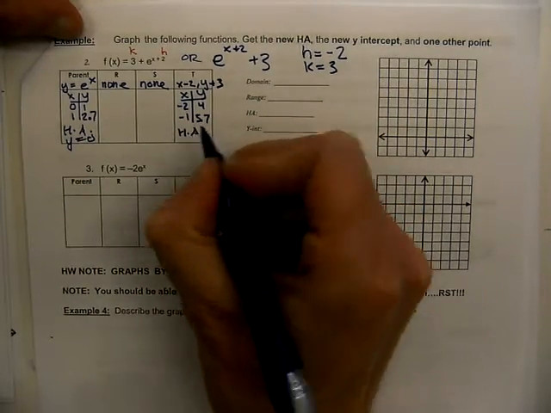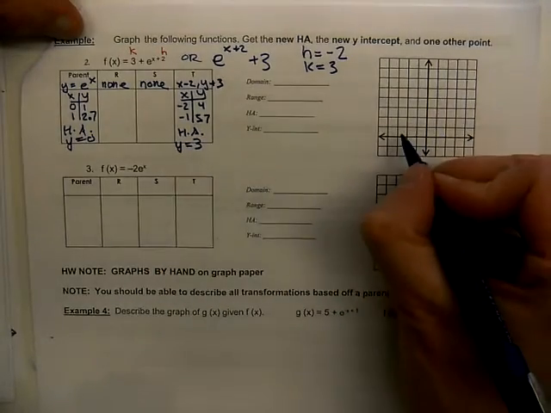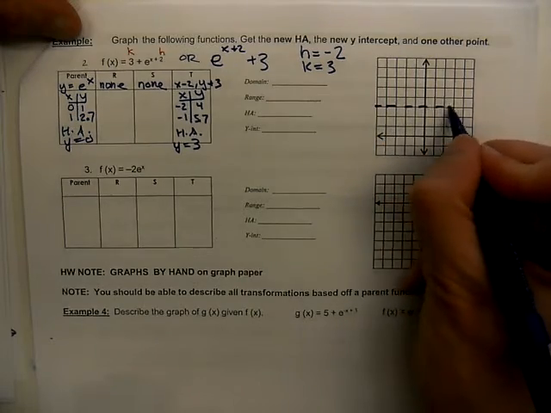The horizontal asymptote is also a value of y, so we need to add 3 to that as well. With that, we have enough to work with our graph here. There's our horizontal asymptote at positive 3.